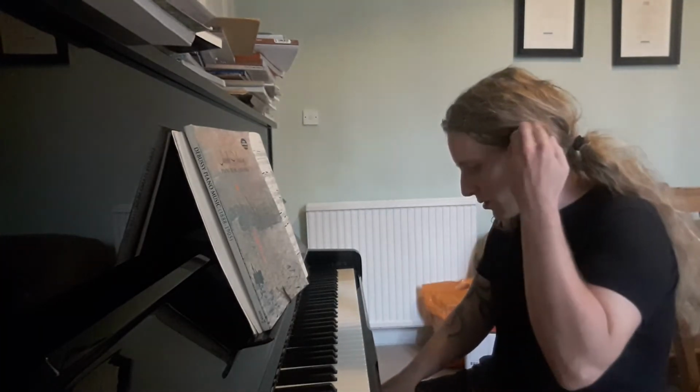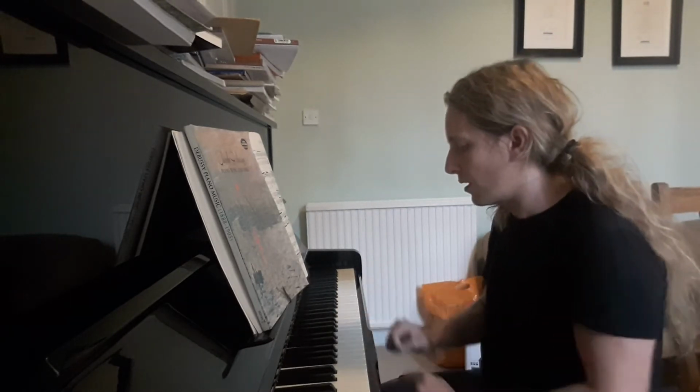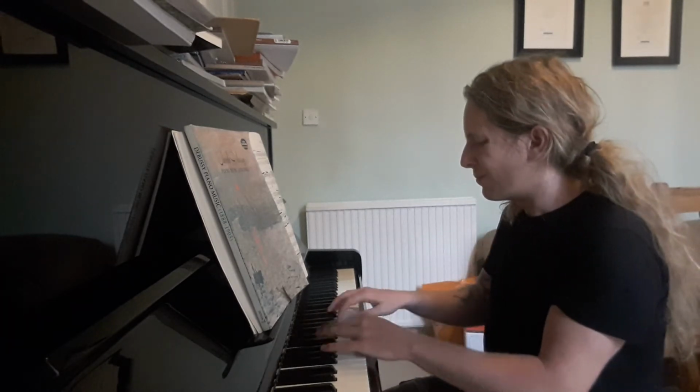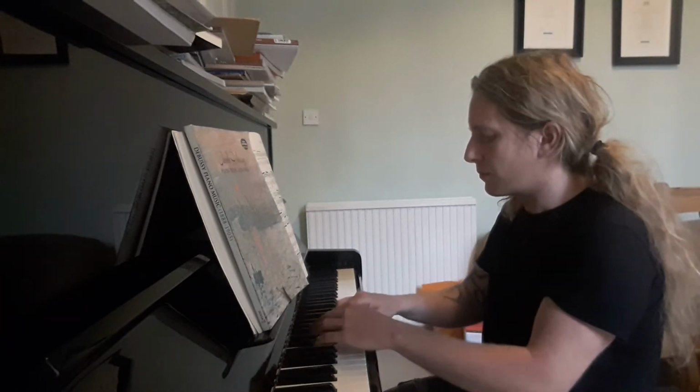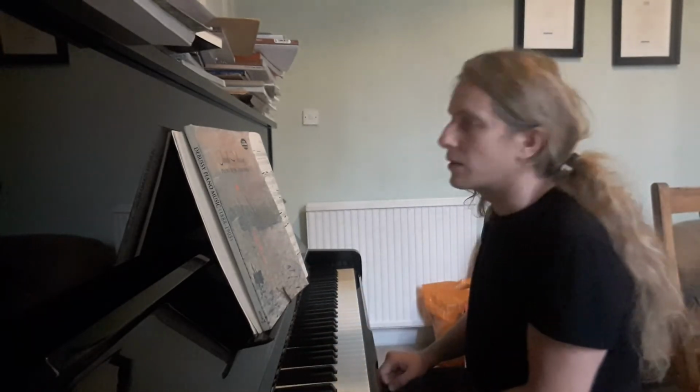lots of whole tones. But then you have things like the Toccata, which is very neoclassical. I haven't played that in many years actually.